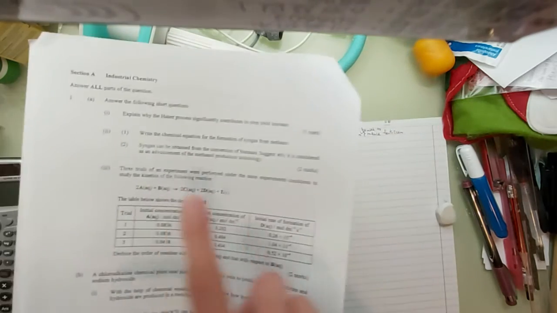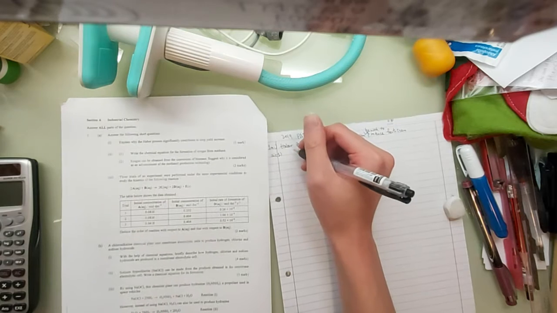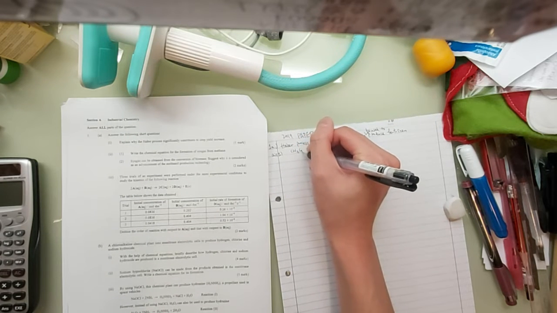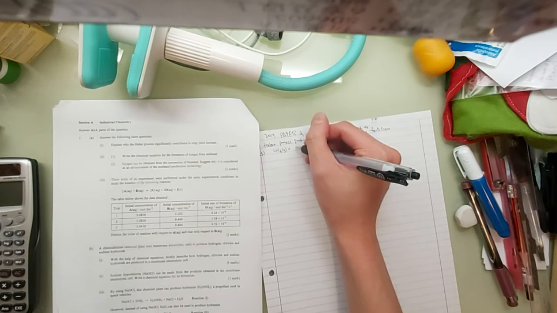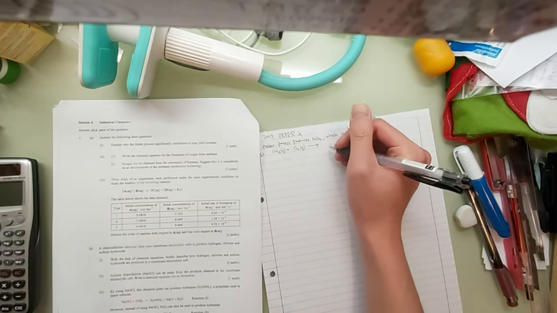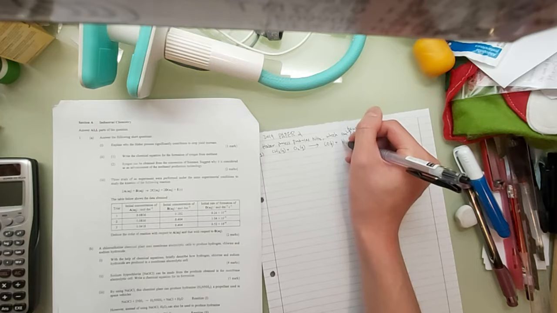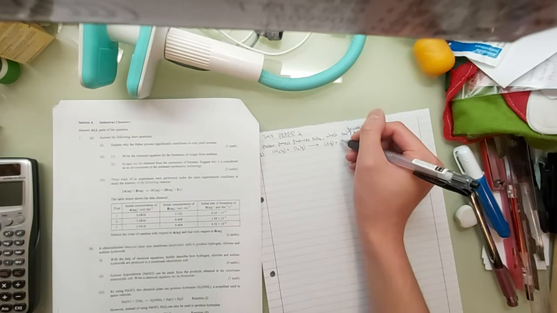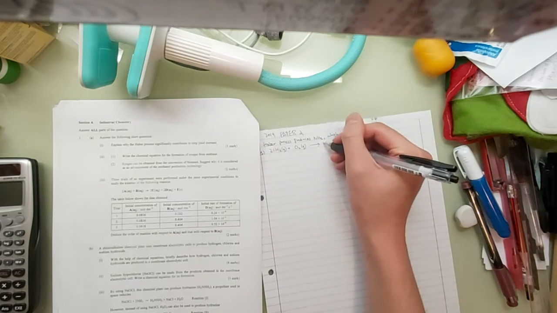For question 1A21, write the chemical equation for the formation of syngas from methane. Alright, I've just done this question a little earlier. Hopefully I remember, but I think it's CH4 plus, oh shoot, is it O2? I think it is O2, right? To CO and H2, I think. And I gotta make it a 3, so now this is 2, and then this 2, and it's balanced.